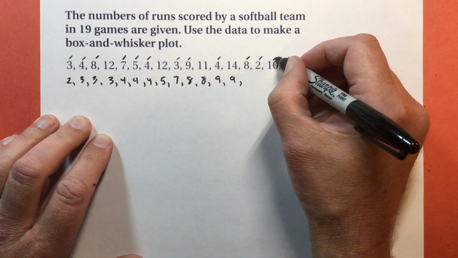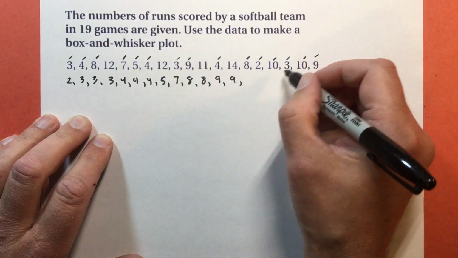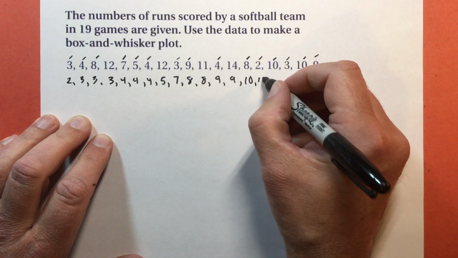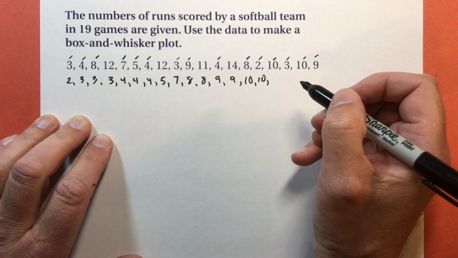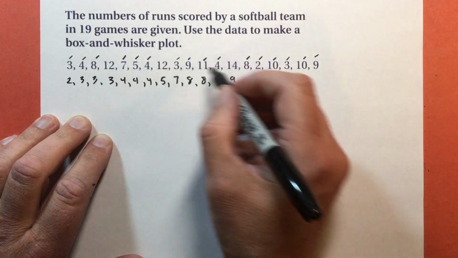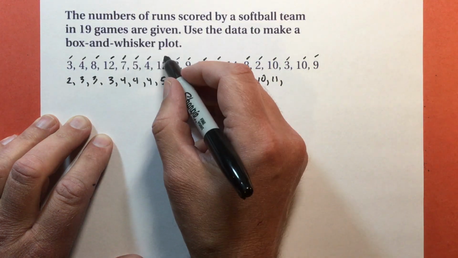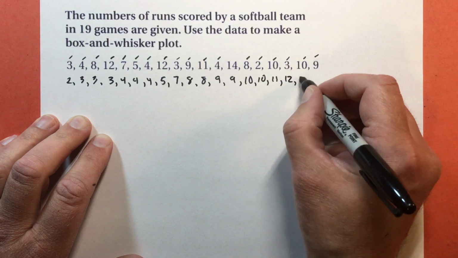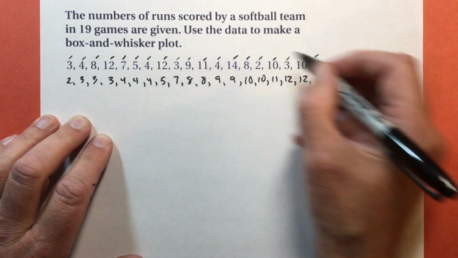I got 1, 2, 3. I got 2 10s. Sorry, I started to say 3. That would be confusing, I'm sure. Here's an 11. And let's see, here's a 12, another 12, so a couple of 12s, and I got a 14.